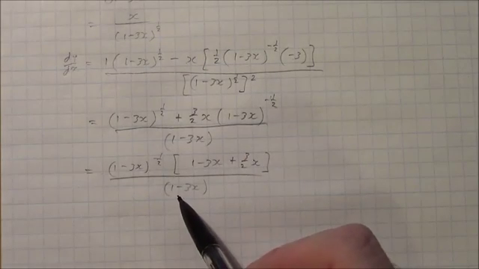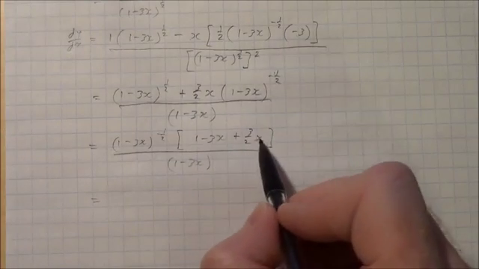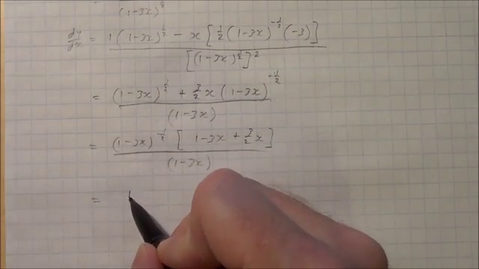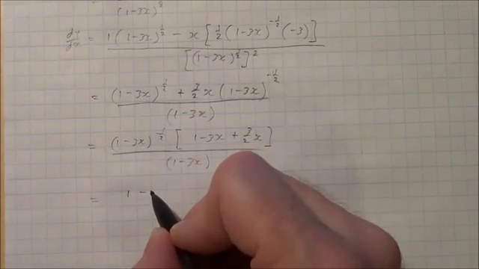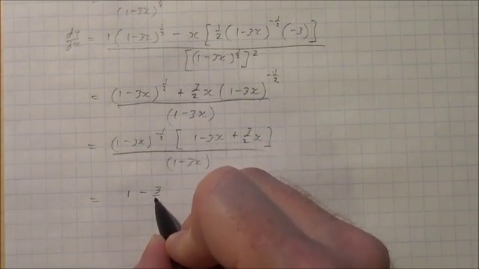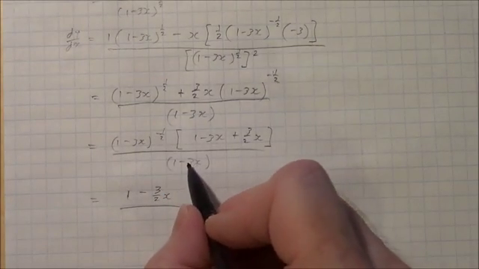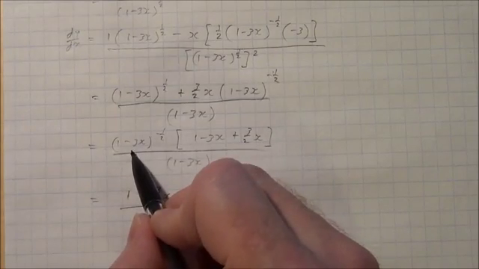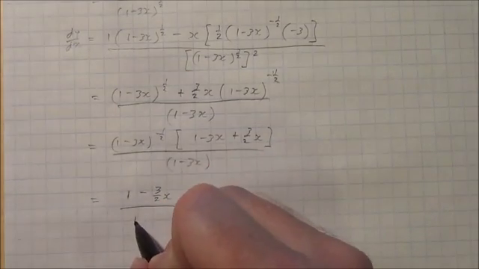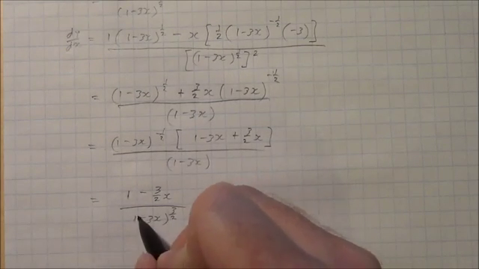Now I'll bring it down into the denominator and simplify this up here, so I have 1, and this would be 6 over 2x, so it would be minus 3/2 x all over 1 minus 3x multiplied by 1 minus 3x to the power 1/2, so it would be 1 minus 3x to the power 3/2.